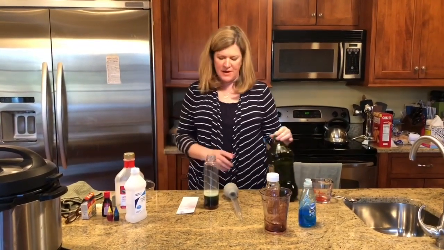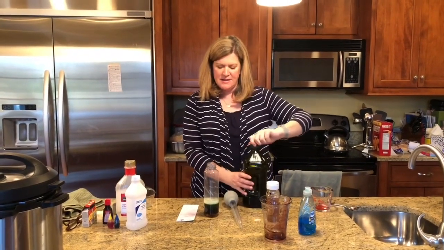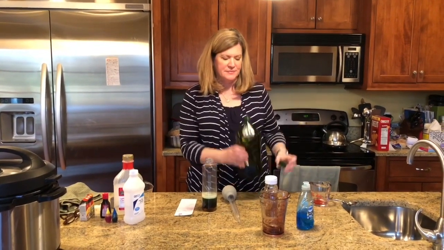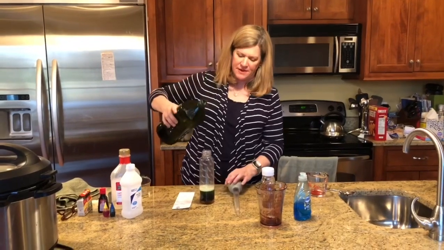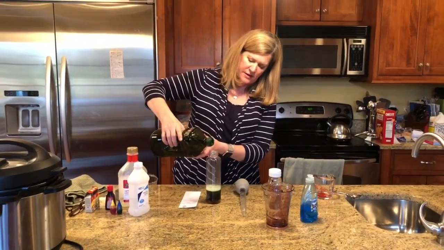Now I'm going to add some olive oil. This is my olive oil. We'll see what that's going to do with the water.